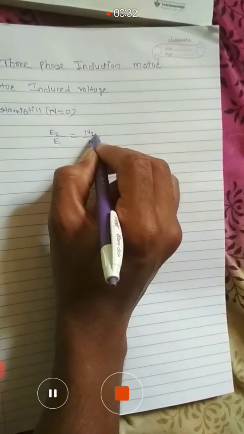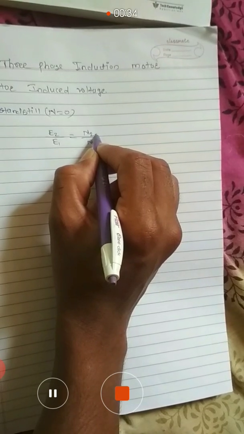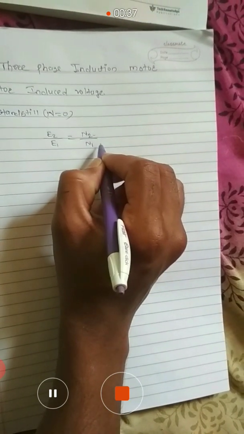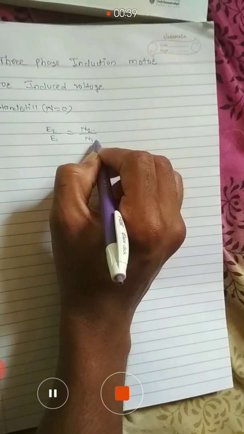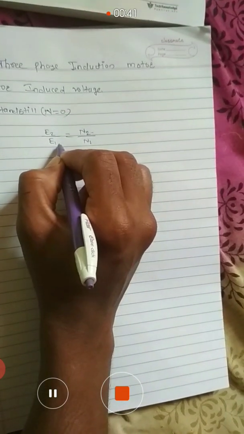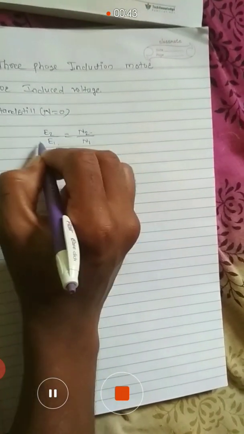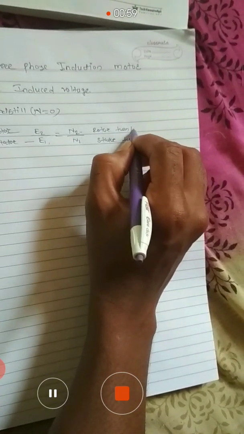where N2 is the number of rotor turns per phase, N1 is the number of stator turns per phase, and E1 is the stator voltage per phase.